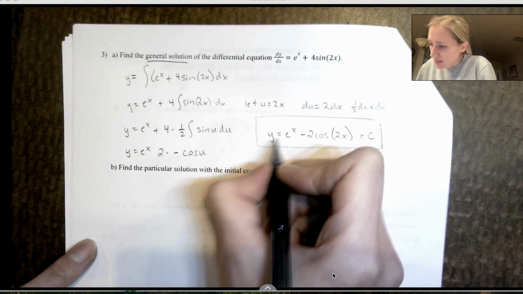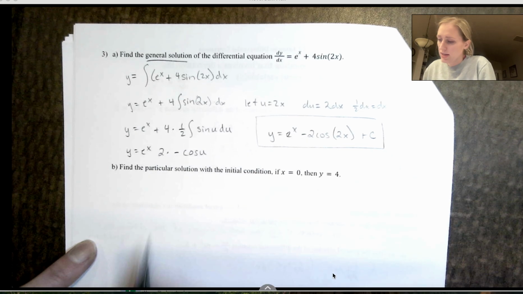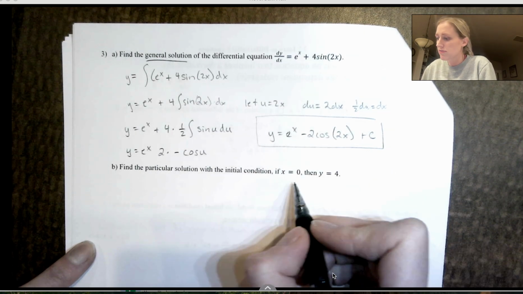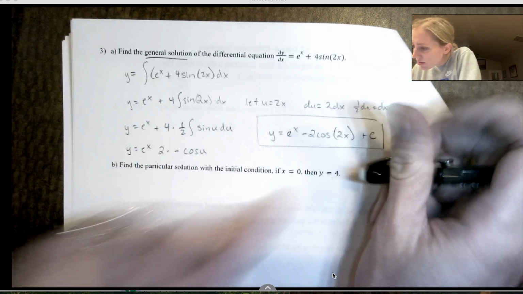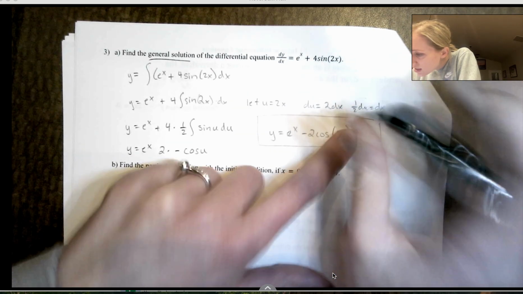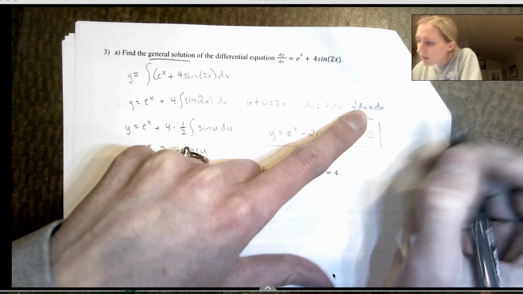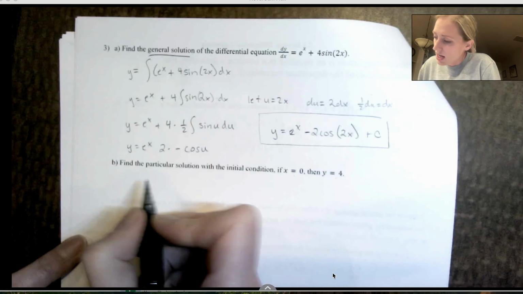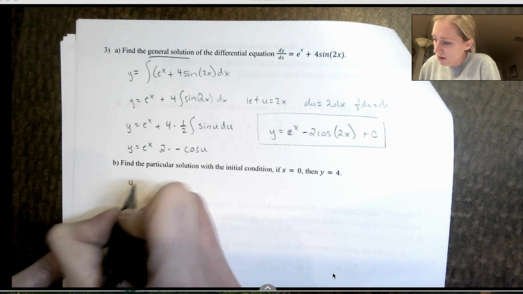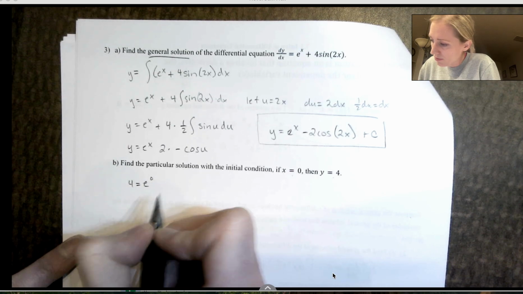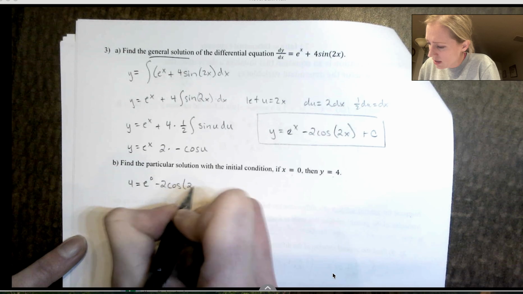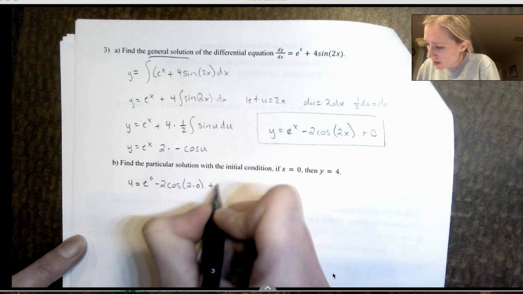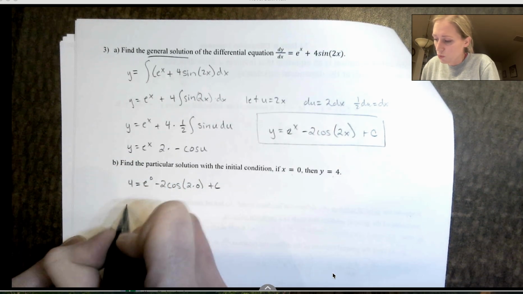Okay, now we are asked to find a particular solution given this initial condition. So we're going to solve for c. Sorry, this c kind of looks like an e. All right, so we're going to substitute in 4 for y and 0 for x. Okay, e to the 0 is 1.